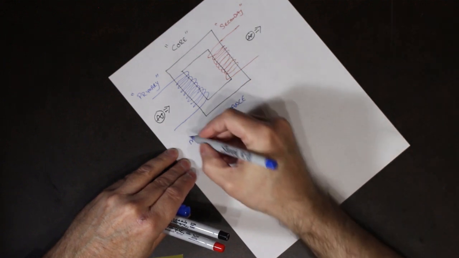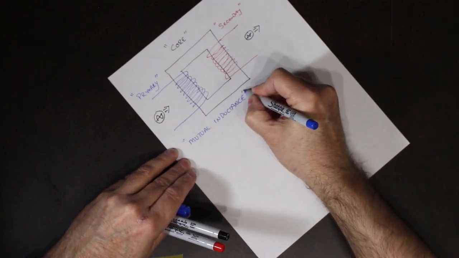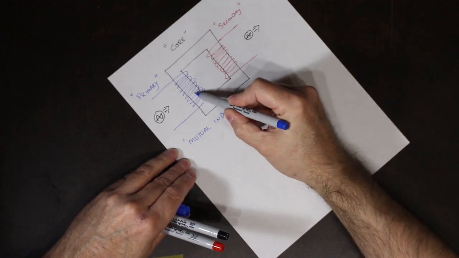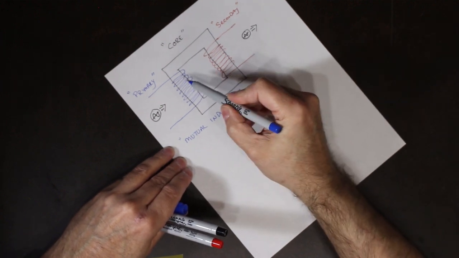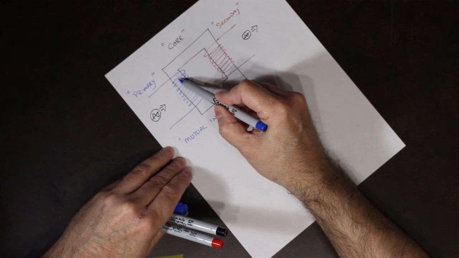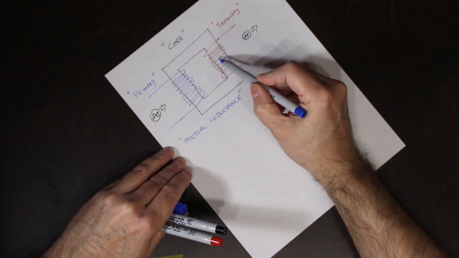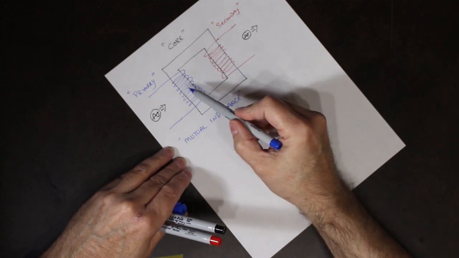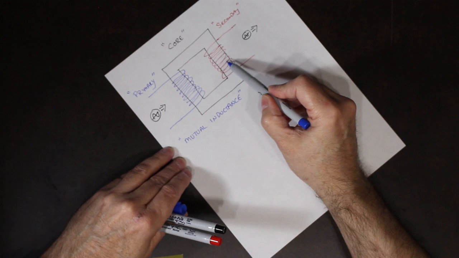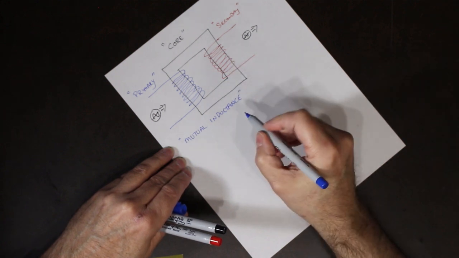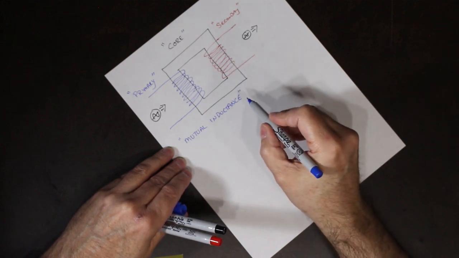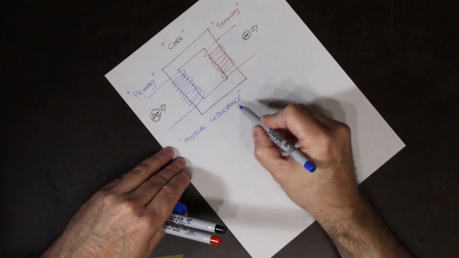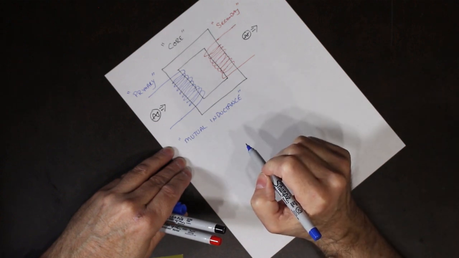So therefore, a magnetic field is common to the primary and to the secondary windings. So when two coils are affected by the same magnetic field, that's what's called mutual inductance.